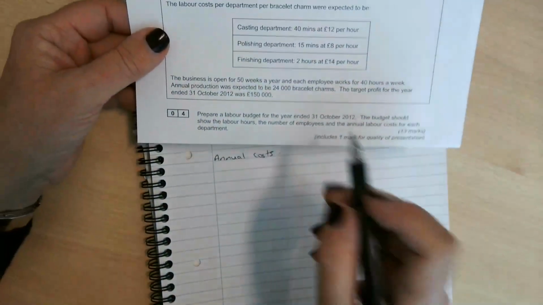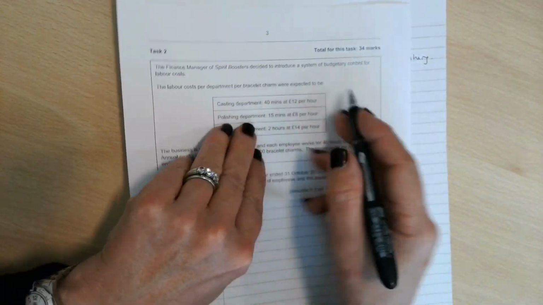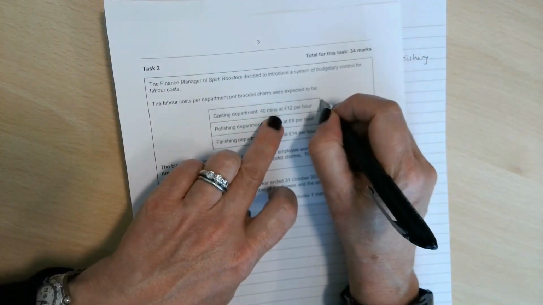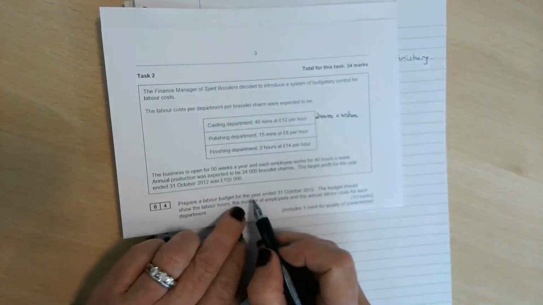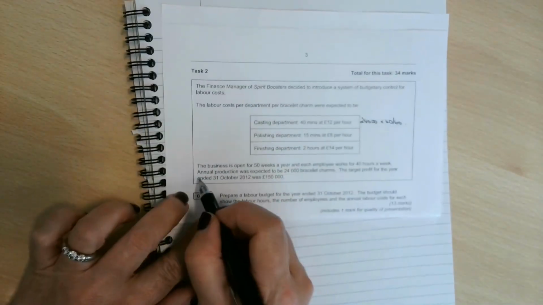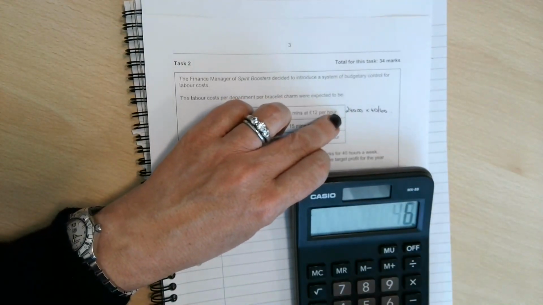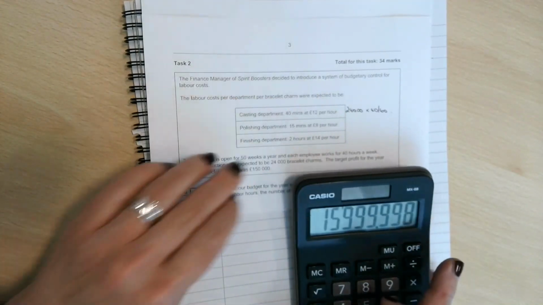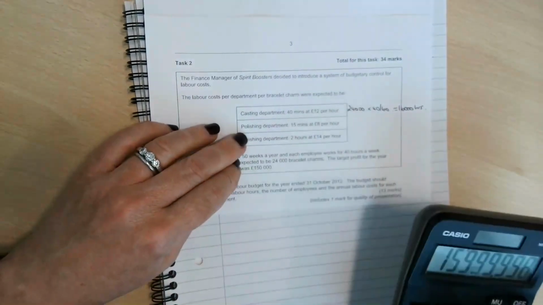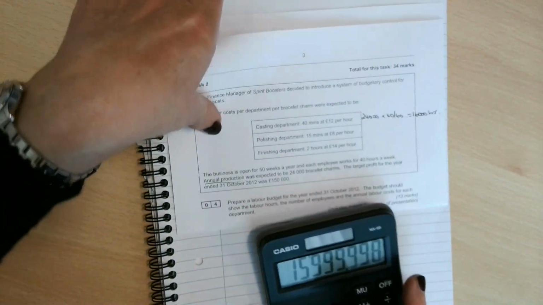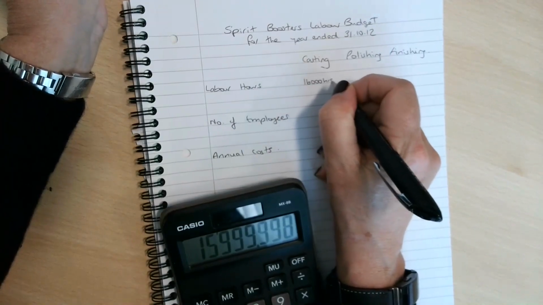Okay, so very simply then, we've got 24,000 bracelet charms, and each one is going to take 40 minutes. So if we do 24,000 charms times 40 over 60, and let's just check that this isn't monthly output, it is annual production, so this is the annual output. So we're going to need 40 over 60, so 2/3 of 24,000. We're going to need 16,000 hours for the casting department. Okay, so was that one of the figures we needed? I think it was 16,000 hours. We can pop that in there.